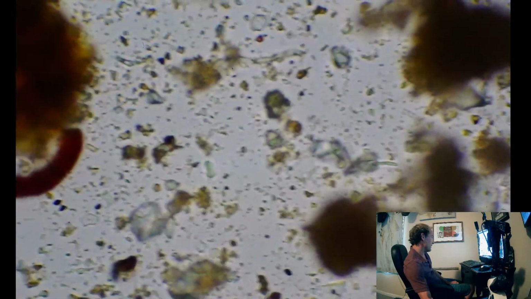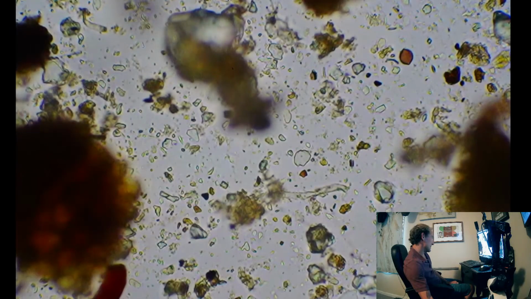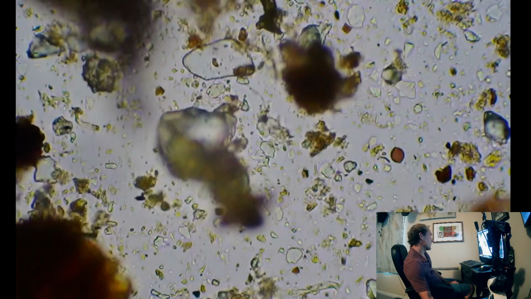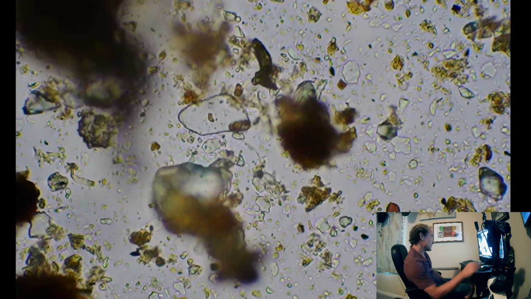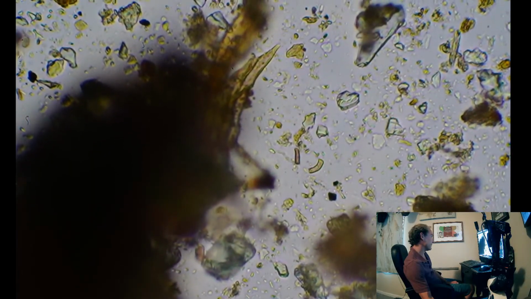Those big football shapes are some of my favorites for the fungal spores. Here's another one. And a whole lot of bacteria.